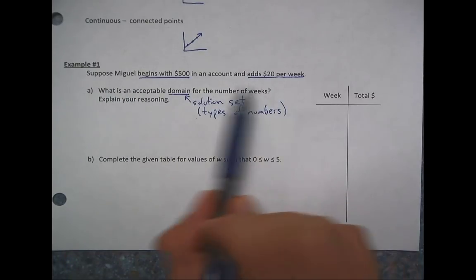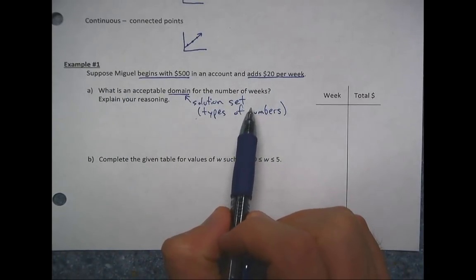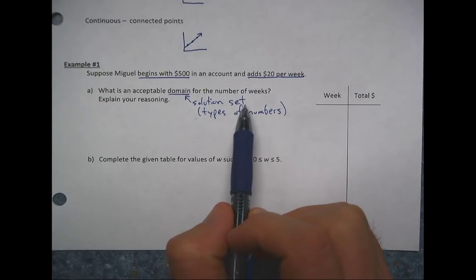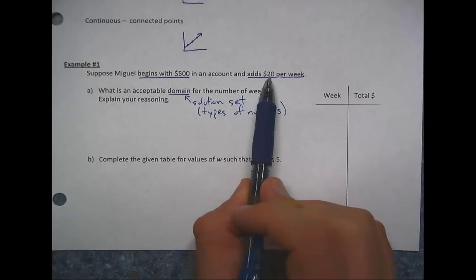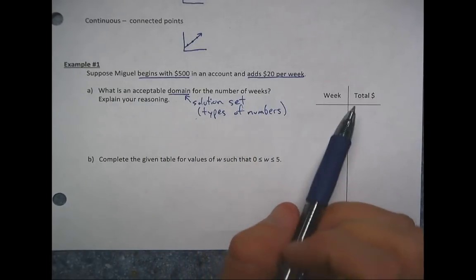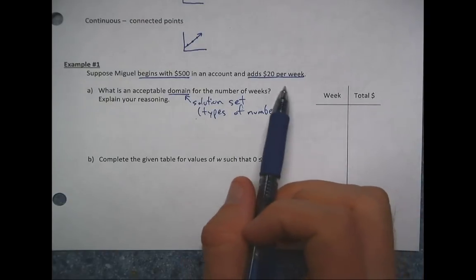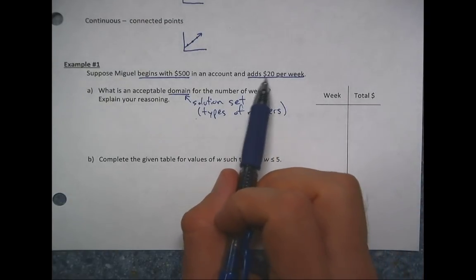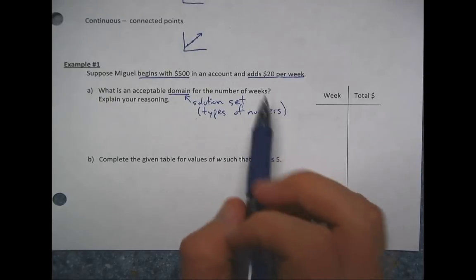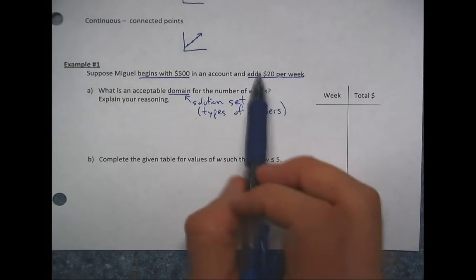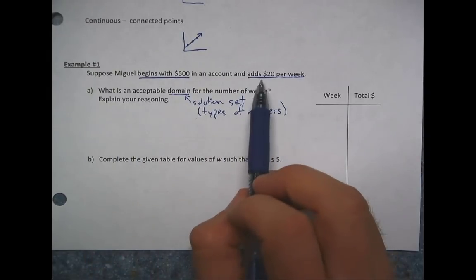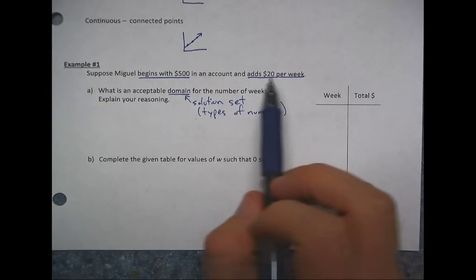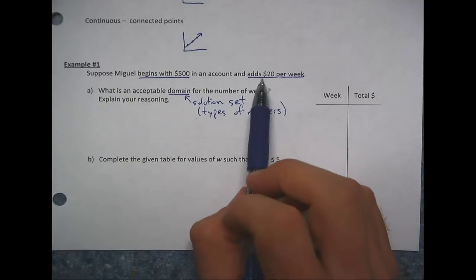Now you might say, well, you can have half a week, right? This is acceptable. We don't travel through time 1 week at a time. We have partial weeks. But in this situation, we're talking about adding $20 per week. To me, and just in general, that sounds like once a week he's adding $20. He's not adding a little bit every single day that comes out to $20 a week. That would be different. In this case, it seems like once a week, maybe on a Sunday or a Monday or whatever, he's adding $20.